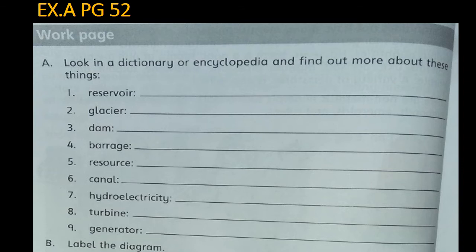Number 2, glacier. A large, slowly moving river of ice. Number 3, dam. A barrier that stops the flow of water. Number 4, barrage. A barrier across a river to prevent flooding. Number 5, resource. A supply of material or any natural substance that is found in the earth. Number 6, canals. Artificial waterways to supply water.